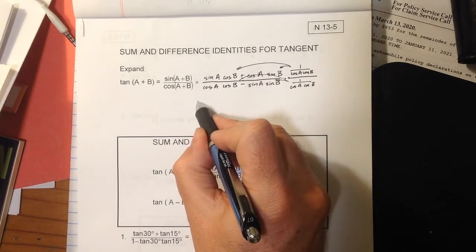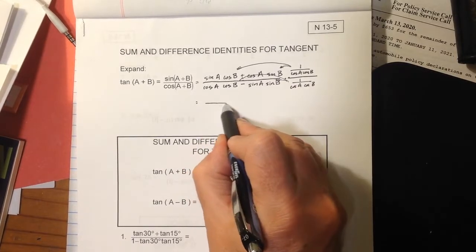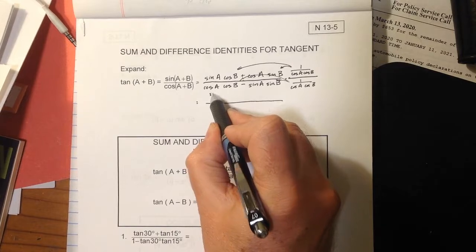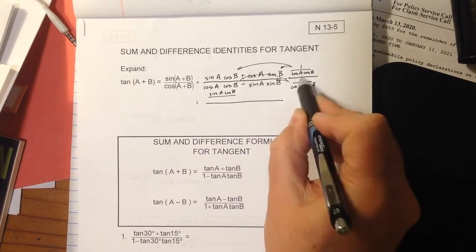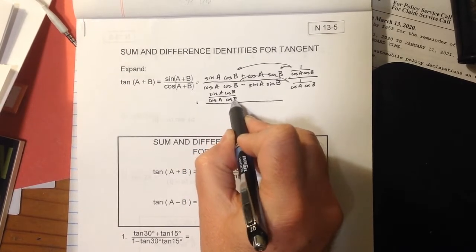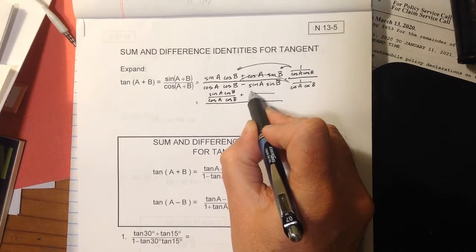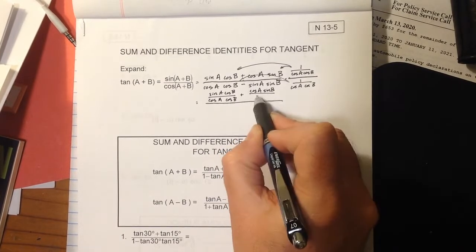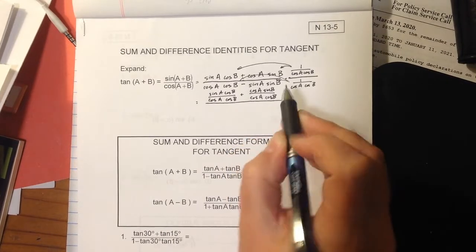Alright, so I'm going to write fairly small here to get all this in. Here is my big fraction line. I've got sine a cosine b over cosine a cosine b, plus cosine a sine b over cosine a cosine b.